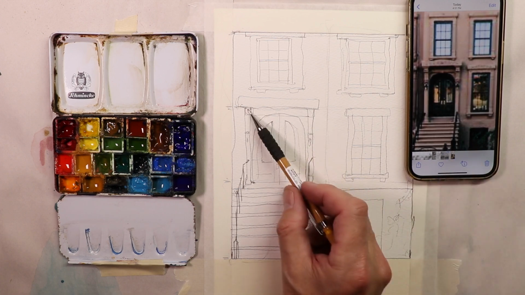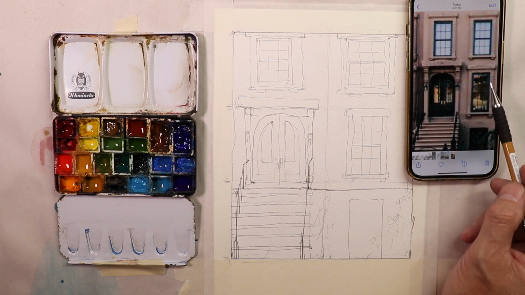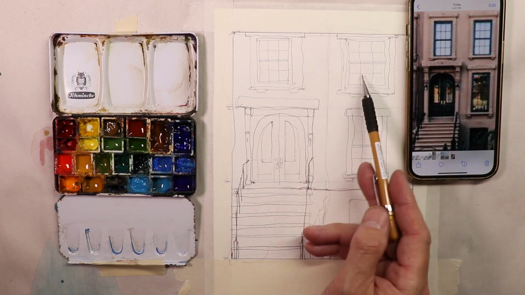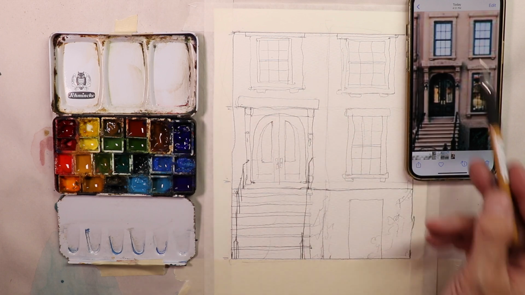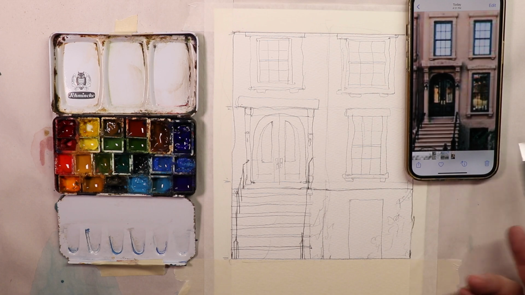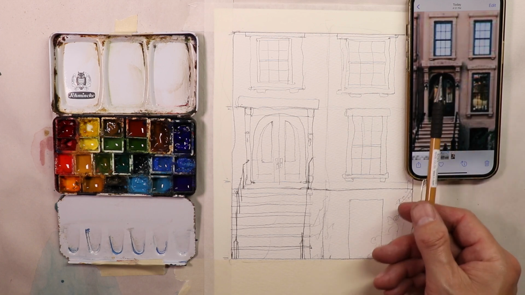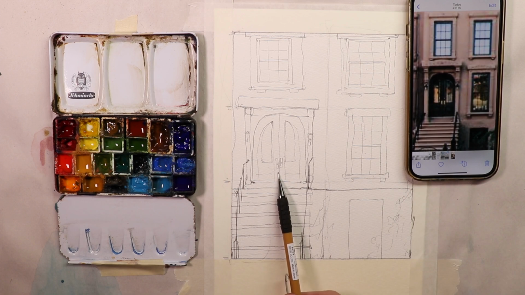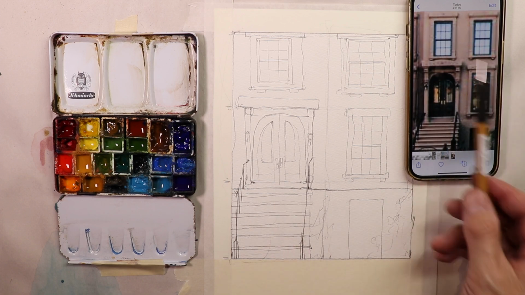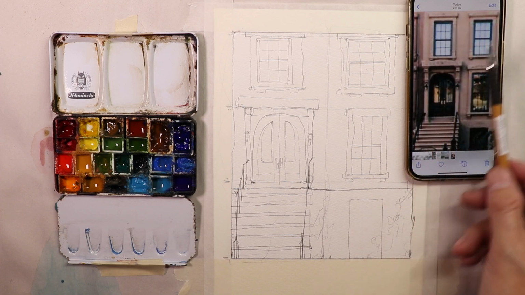Some dark shadows underneath some of the doorway here, some of the darks in the windows, some of the dark frames of the windows, and then from there we'll work our lighter colors, those light blues and some of the other darks too. We're going to go as we go. That's what's fun about alla prima. You just start in one place, usually the darkest dark area, and then you work out from there.